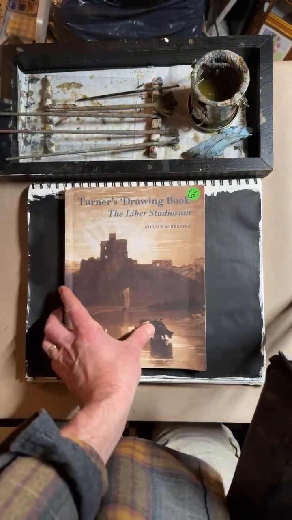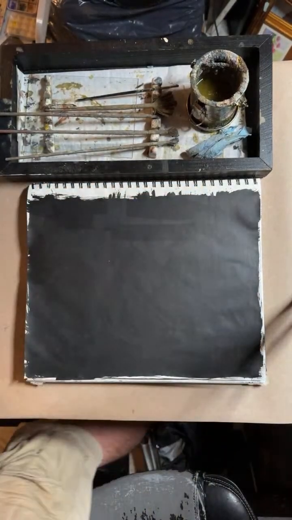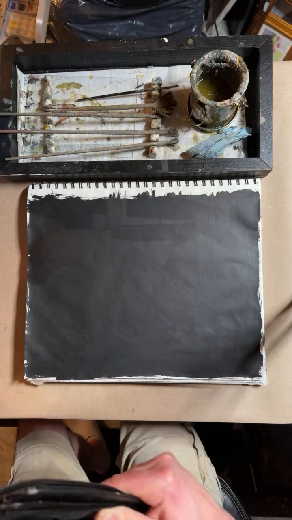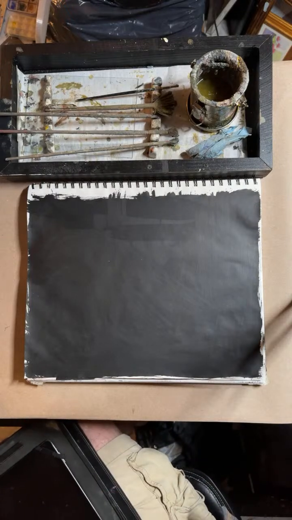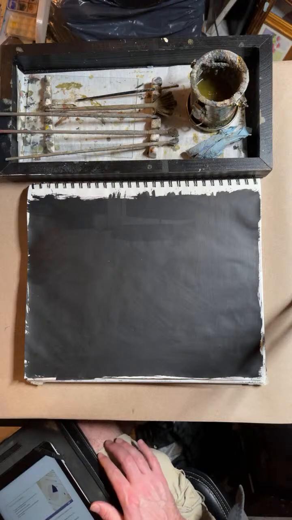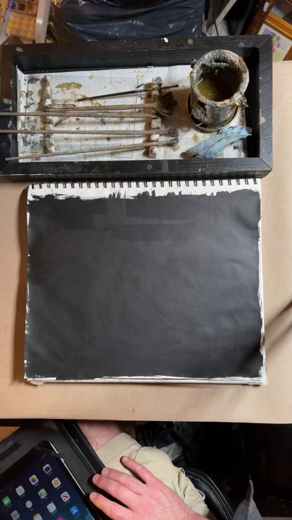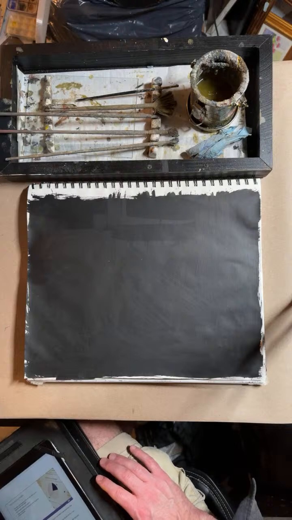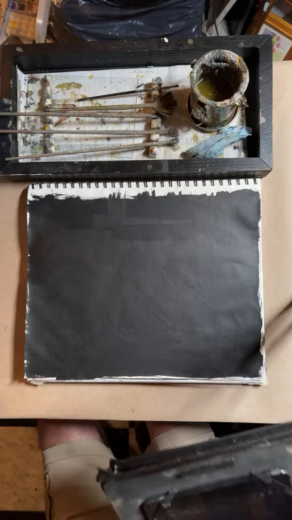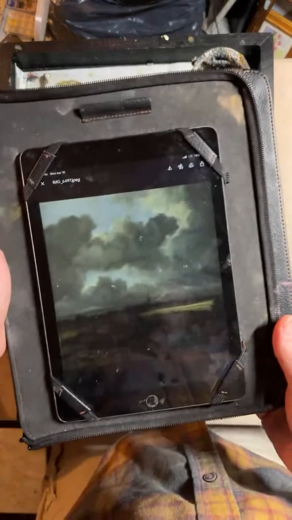If not next week, soon after, I'll probably do a quick walkthrough of that book and then maybe some experimentation with pencil drawings and watercolor. But for now, we'll crank up the effort to cover this Jacob Ruisdael painting. I'm just bringing up an image on my iPad and we'll get started.